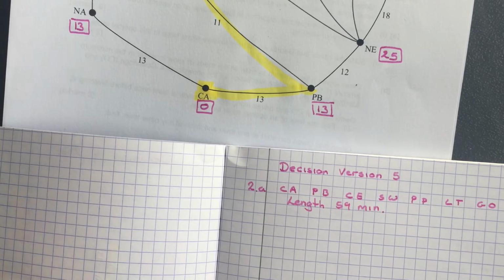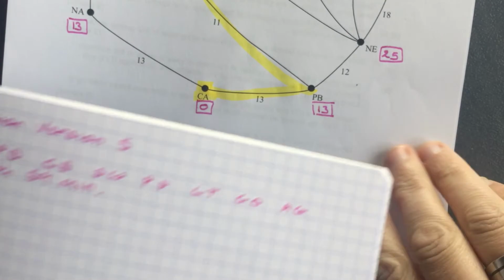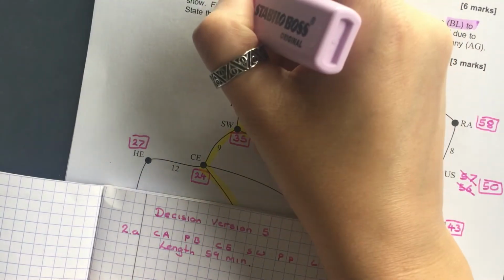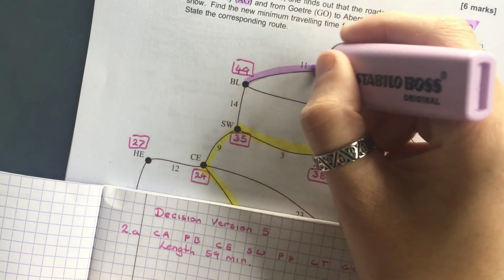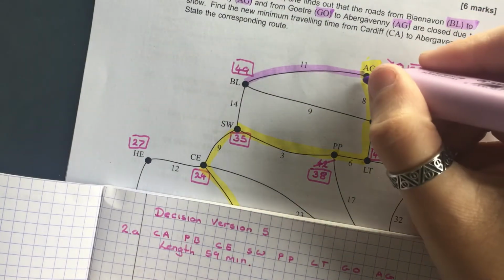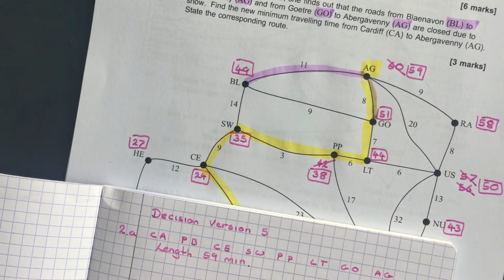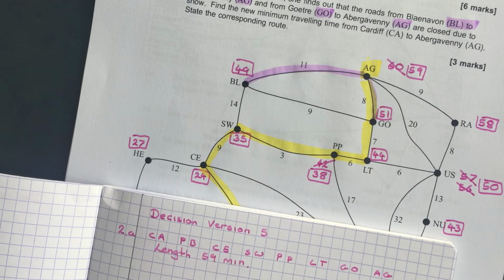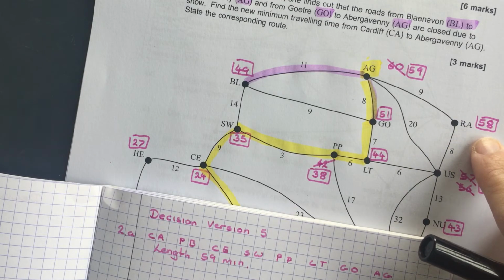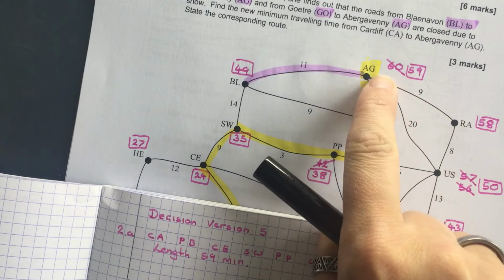We are then given some extra information. So before she leaves home, she finds out that the routes from BL to AG, so BL to AG is that one, and GO to AG, which is that one, are closed. So we can't go that way. So this is where understanding what Dijkstra actually tells you is really useful. So what Dijkstra is telling us is that the quickest way to RA is 58. And that is the route we can go in there.